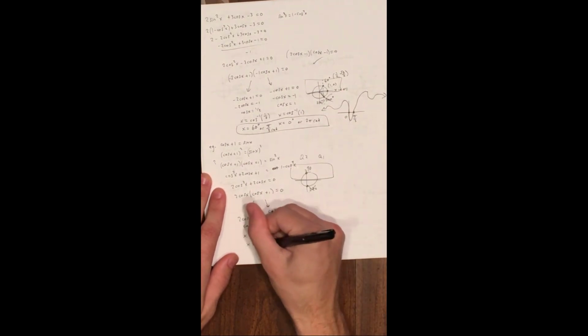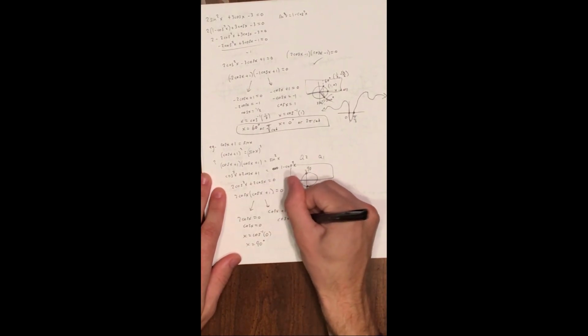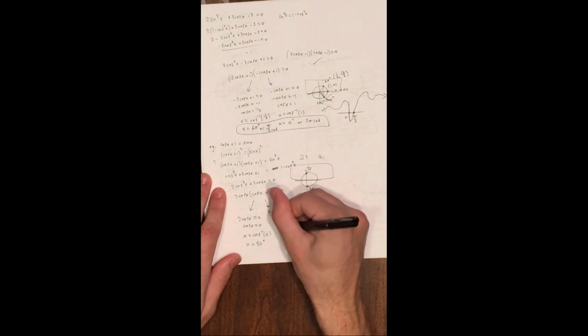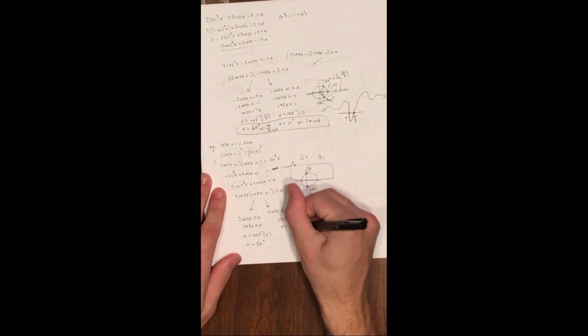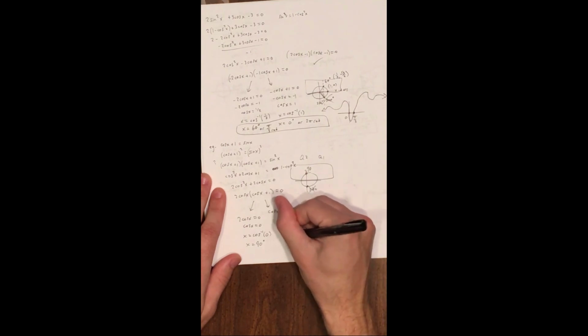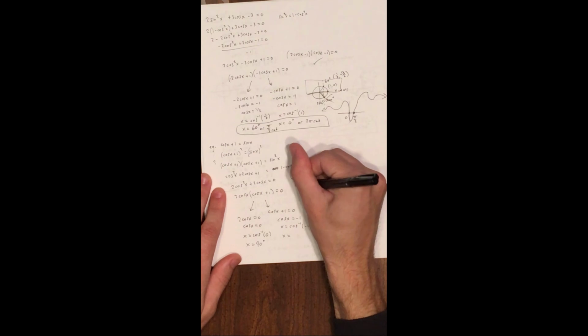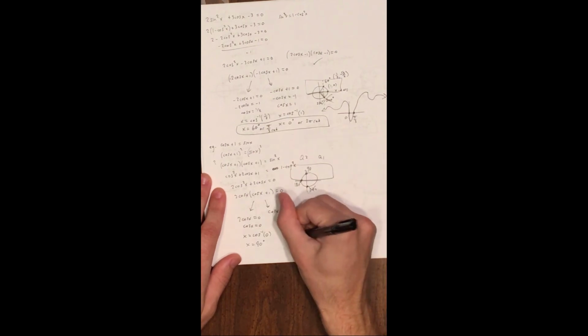For the right side of the zero product property, we have cosine of x is equal to minus 1. So x is equal to inverse cosine of negative 1. So when is our x value minus 1? Well, it's only at one spot. It's at 180 degrees. So our answer here is either 90 degrees or 180 degrees.